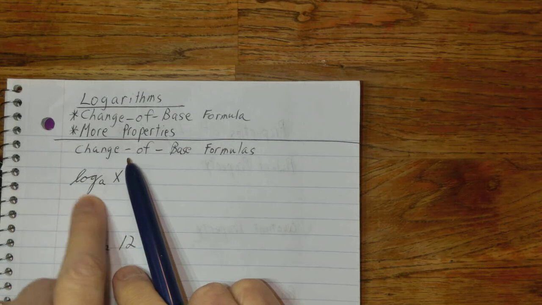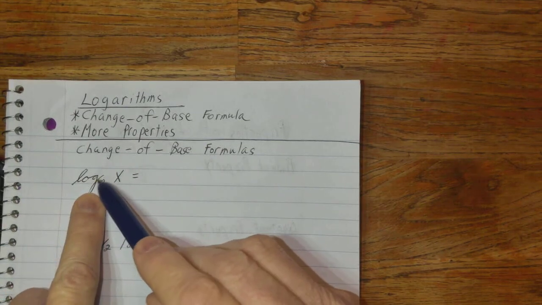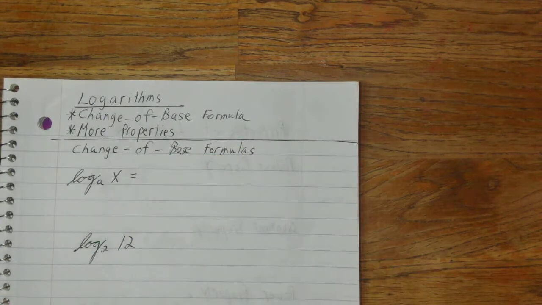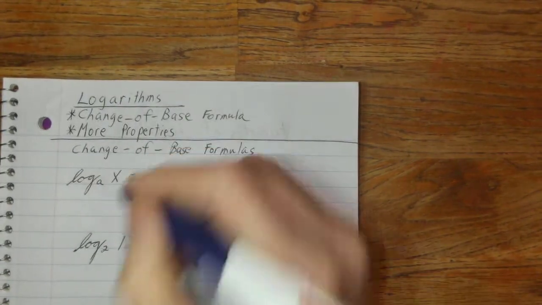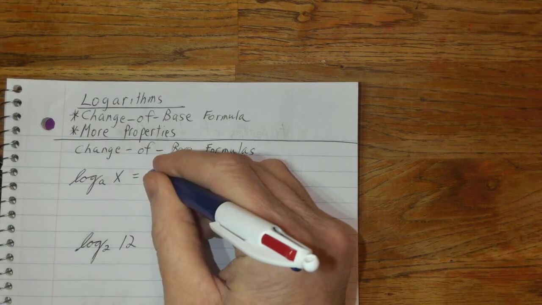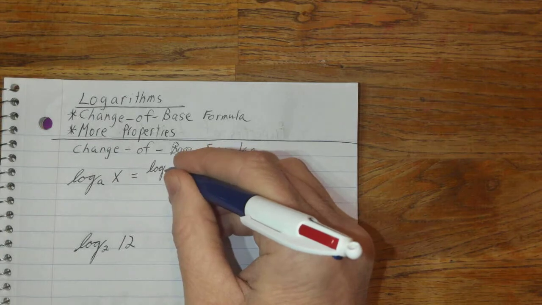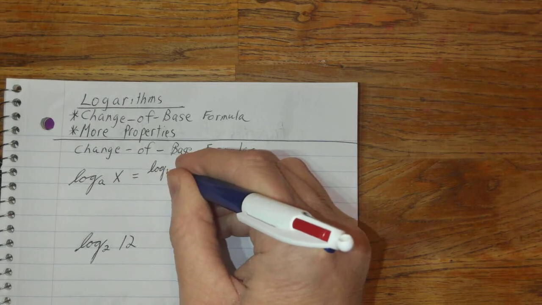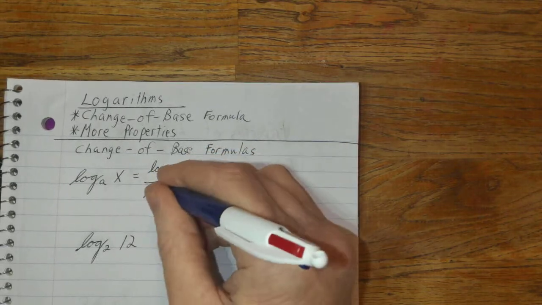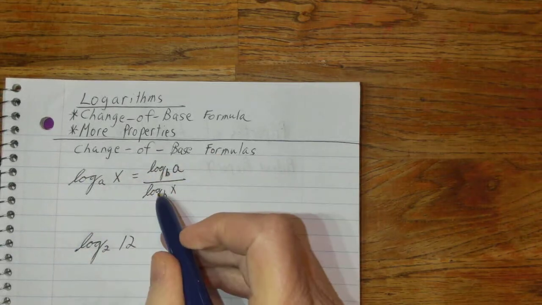And I do want to show you something here. There is a way, if you have log base a of x, this will come in handy in some cases, and I'll show you here in a minute. But if you take the log just of another base, let's say base b of a, over the log same base of x, it would equal this.